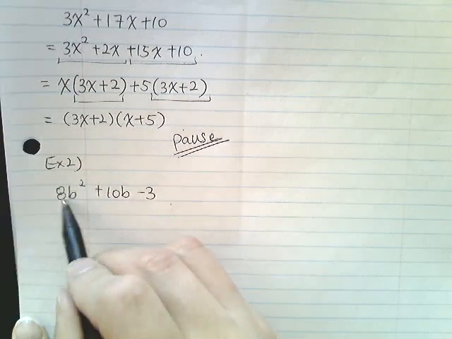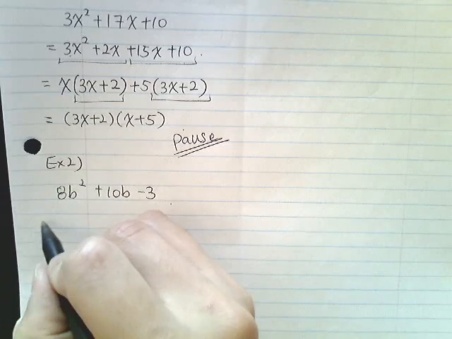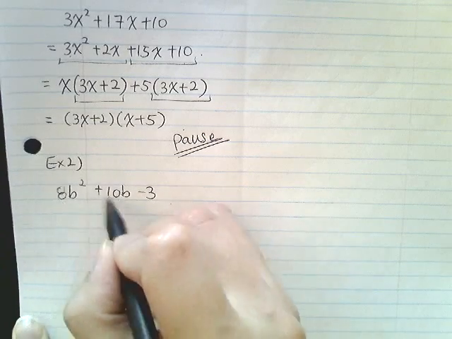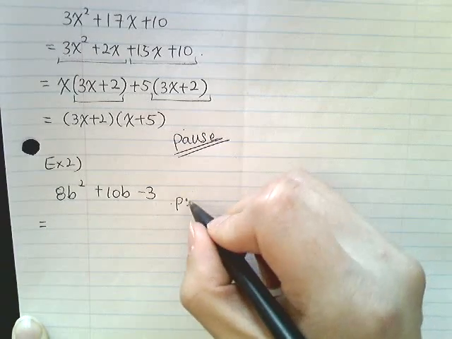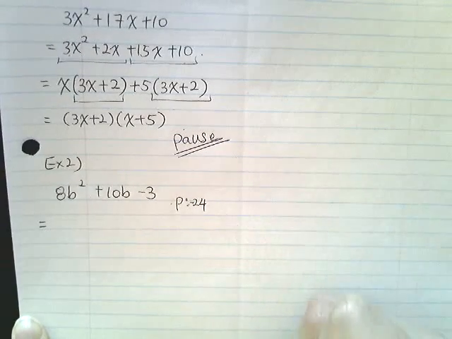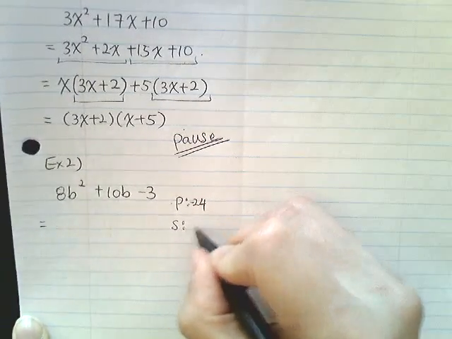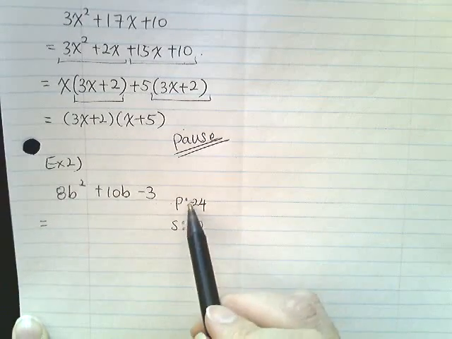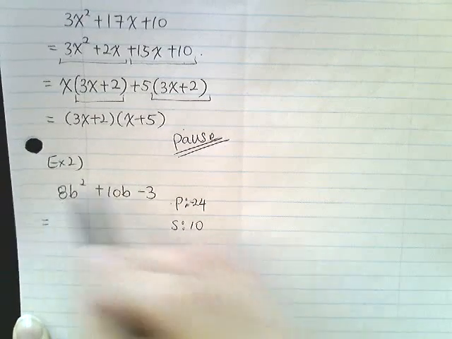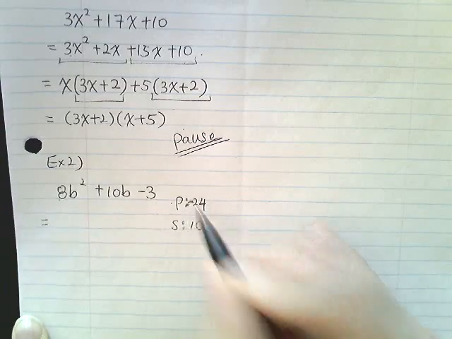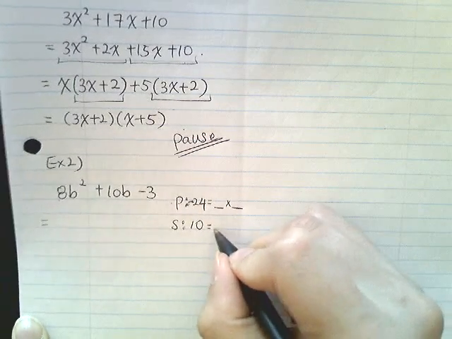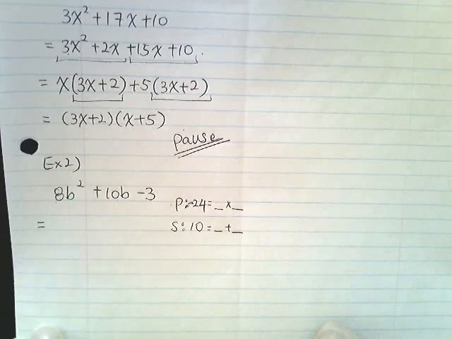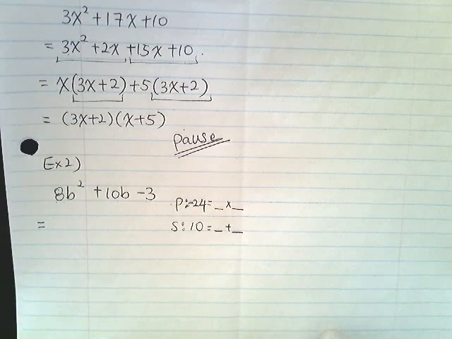Now, do I have any common terms? I don't think so. Therefore, I have a trinomial. Therefore, I have to use product and sum. So my product here is negative 24. My sum is positive 10. Why is it negative 24? Well, 8 times negative 3 gives me negative 24. So what times what gives me negative 24, and what plus what gives me positive 10?